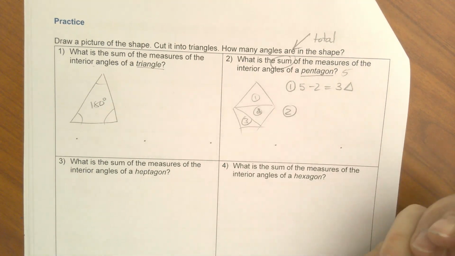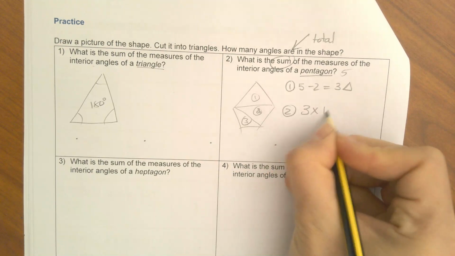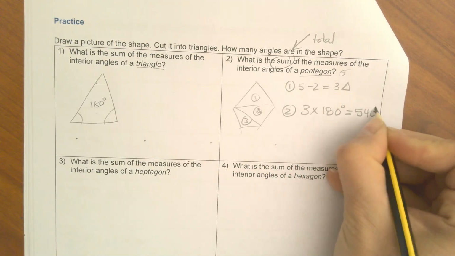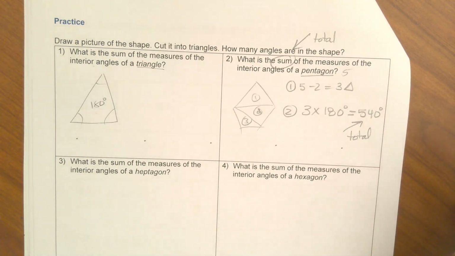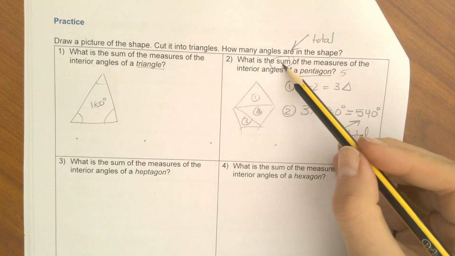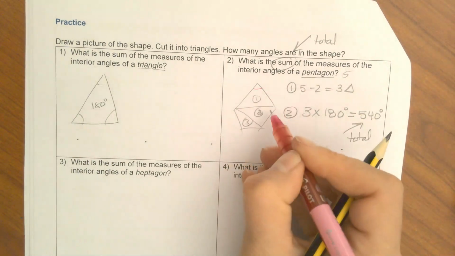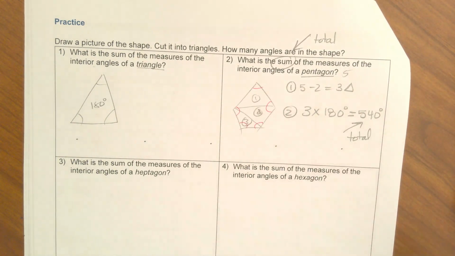Step 2, I want the total number of angles. So I just go 3 times 180 degrees equals 540 degrees. That's my total. So I'm done, because they want the sum. What is the sum? When I add up everything in here, so if I take this angle plus this angle and this and this and this, it's always going to be 540 for a pentagon. Let's do one more.